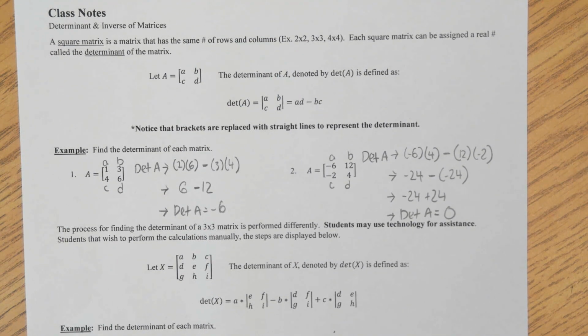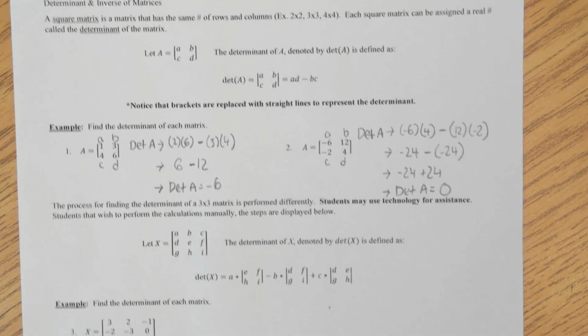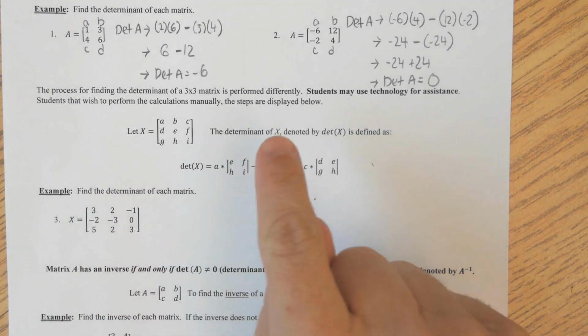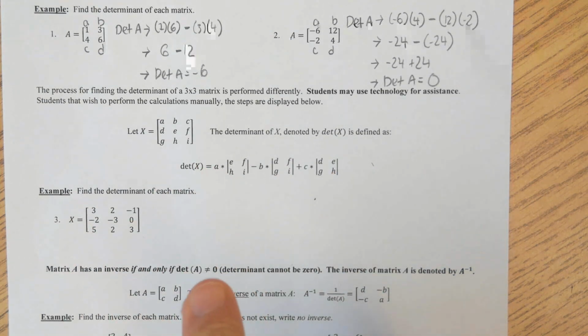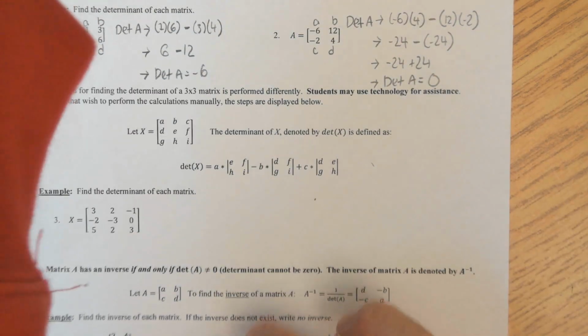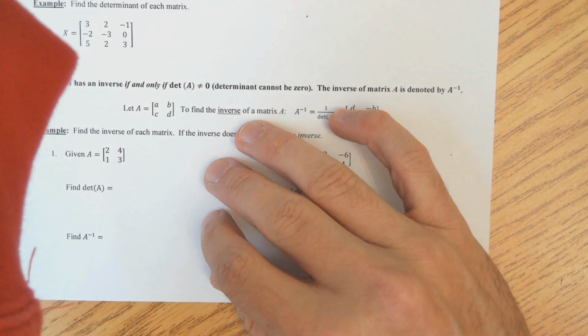All right, now, that kind of shows you what I consider to be a more difficult way to find the determinant of a 3 by 3. I've got a shortcut, and I'm going to show you that method for our next example, because now we're going to look at a 3 by 3 matrix and try to find that determinant.